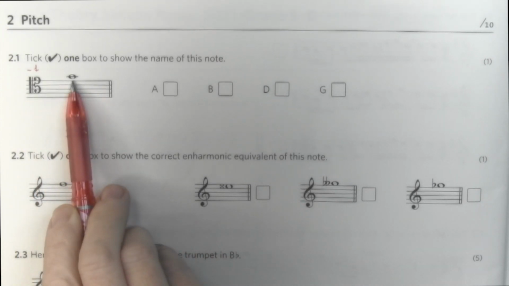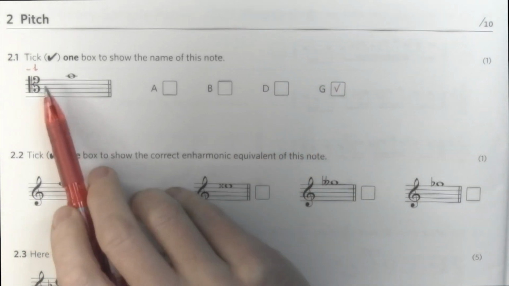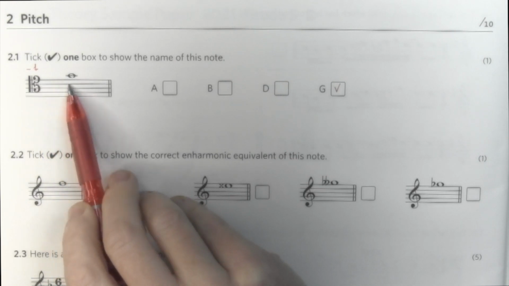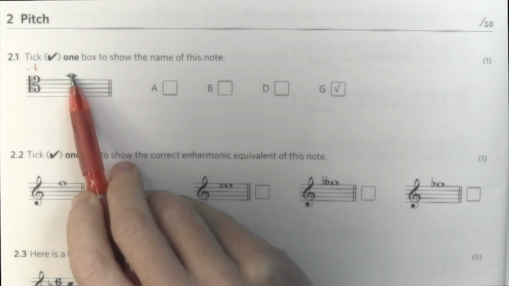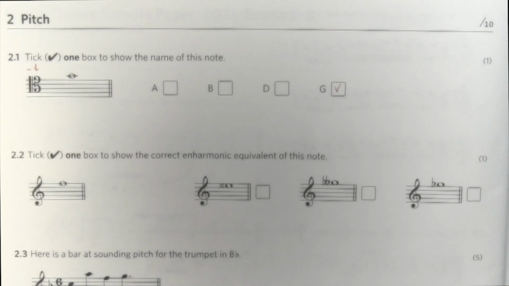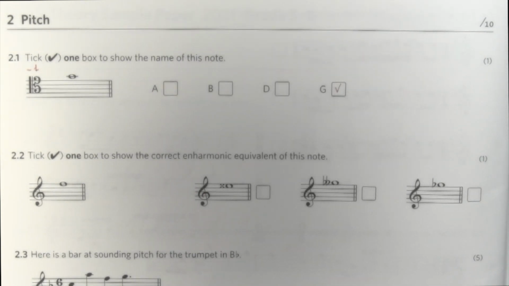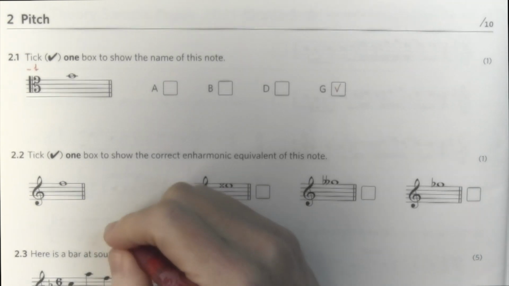This note in treble clef would be La, A, -1, Sol. The answer is G. Alternatively, you can always count from middle C here. Do, re, mi, fa, sol. This is G, because this is middle C. Sorted. Exercise 2. We need to take the enharmonic equivalent of this note, F. Okay, keyboard.